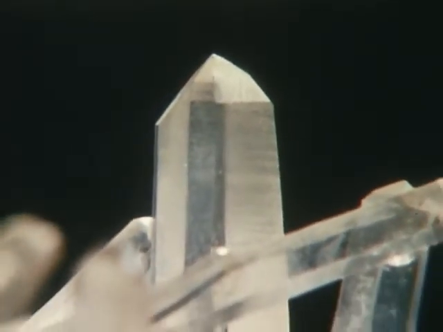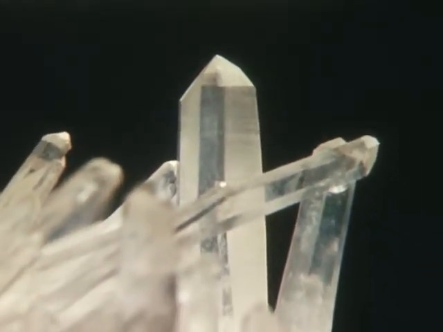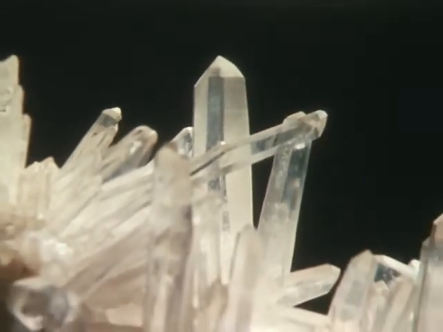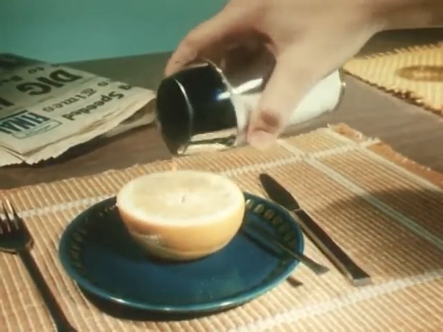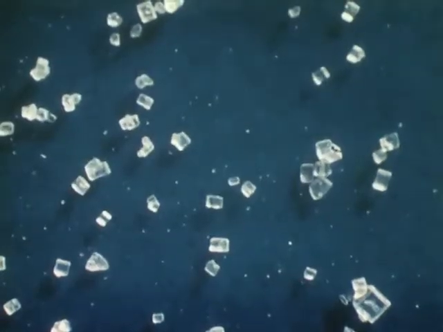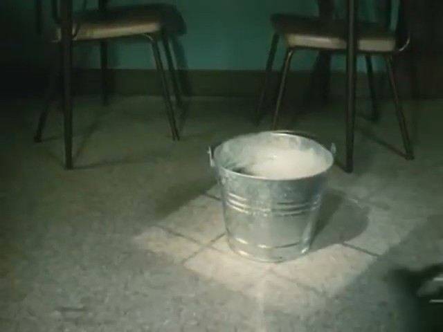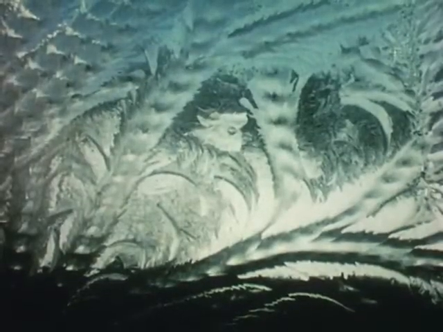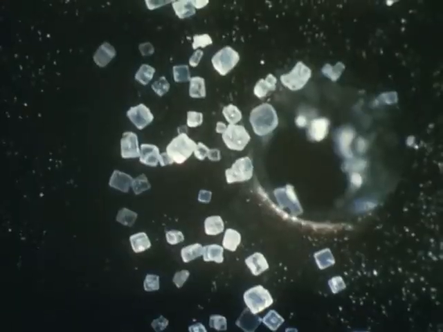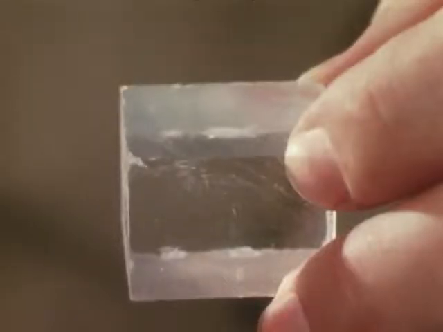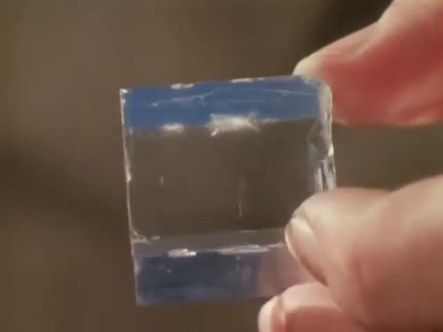You may think that only things that look like this are crystals. Actually, most solid things on Earth are made of crystals. For example, sugar, metals, ice, and salt. Here's another crystal of salt, only bigger.